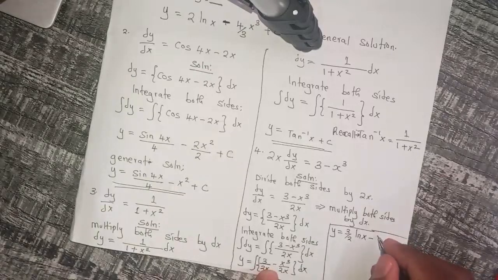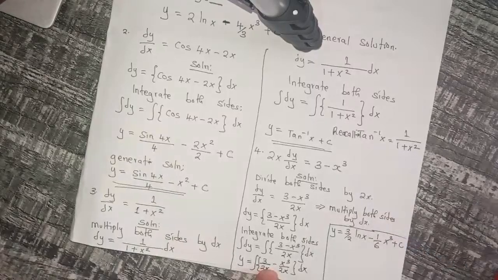Upon integration, this would give you 1 over 6 x cubed plus constant c.